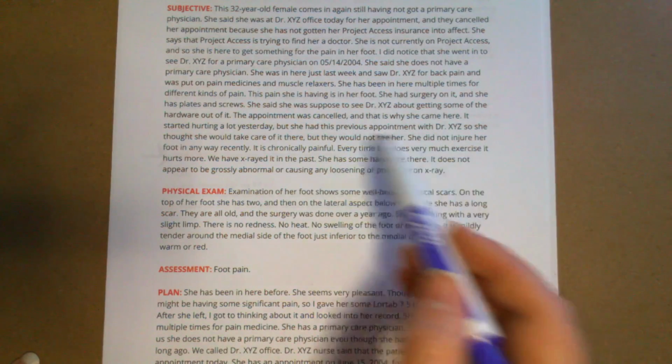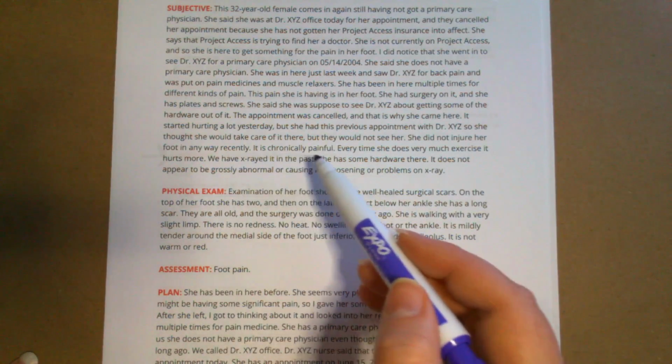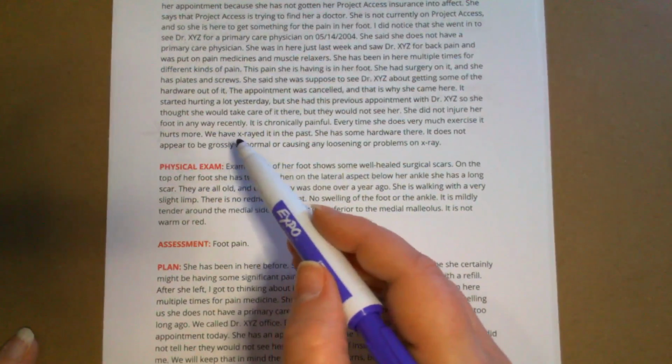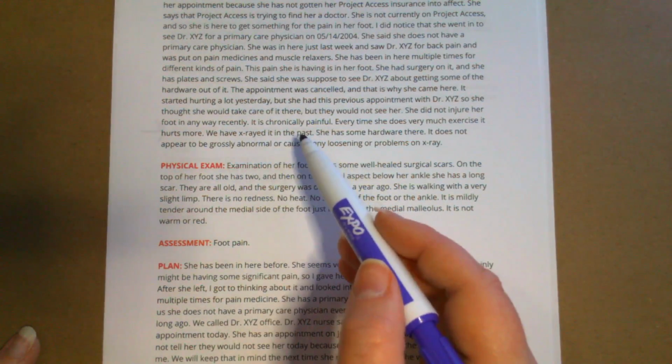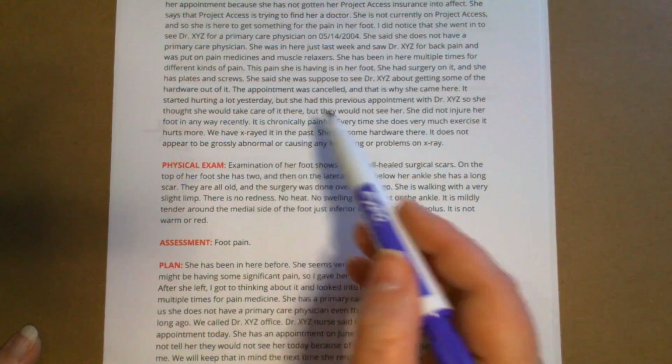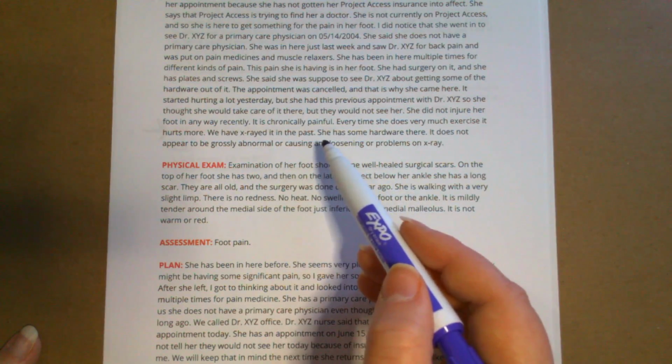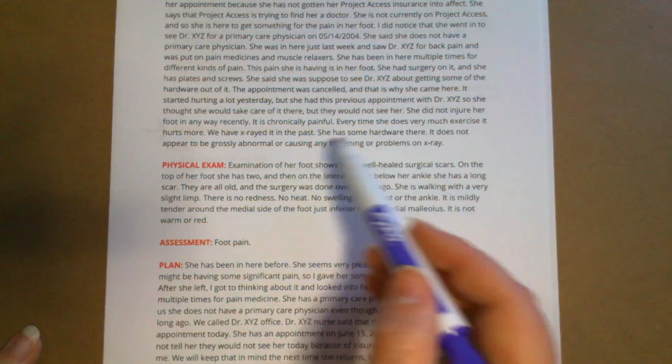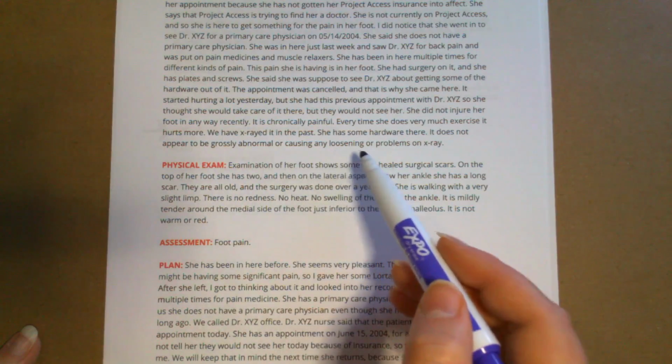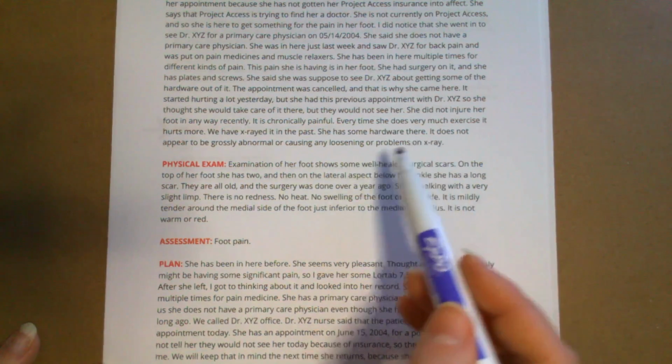She did not injure her foot in any way recently. It's chronically painful. Every time she does exercise it hurts more. We have x-rayed it in the past, so that doesn't say that they reviewed or ordered any current x-rays. She has some hardware there. It does not appear to be grossly abnormal or causing any loosening or problems on x-ray.